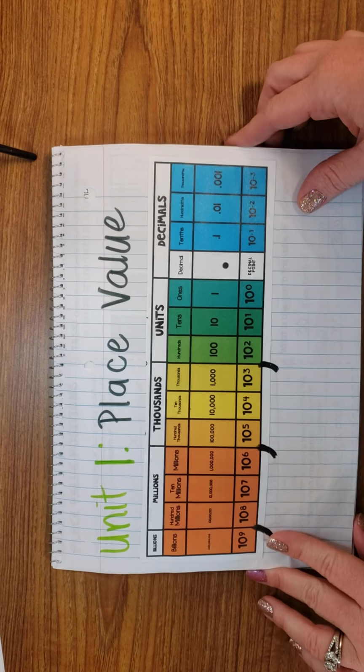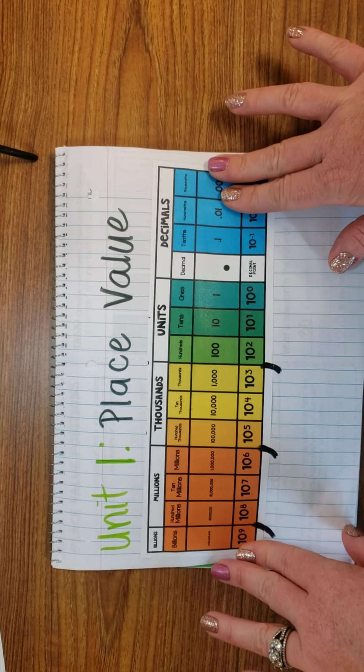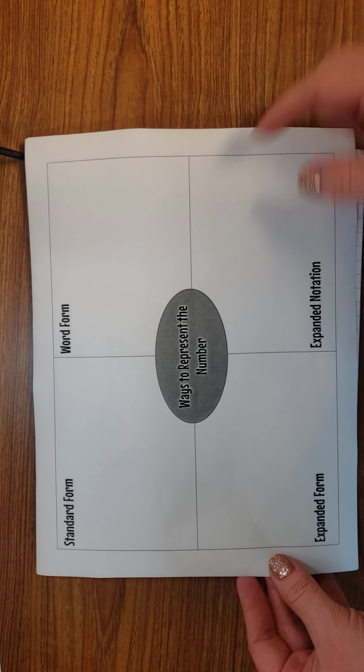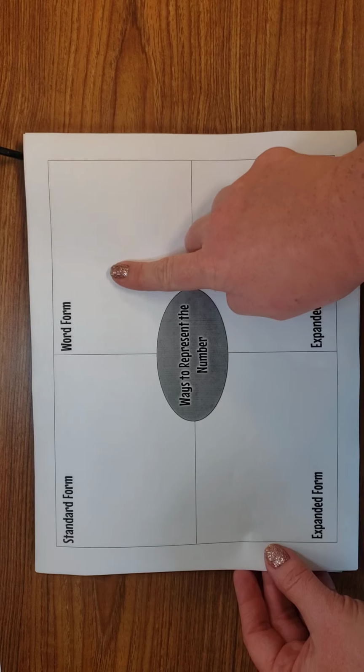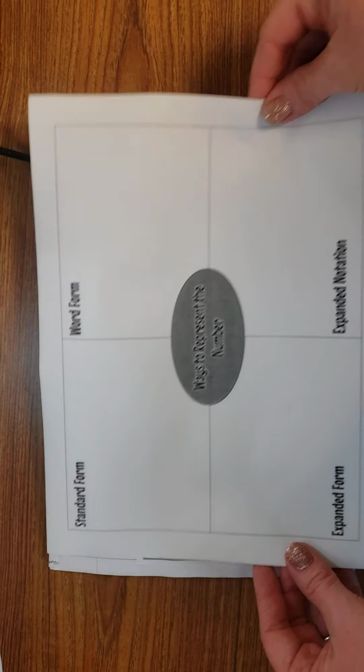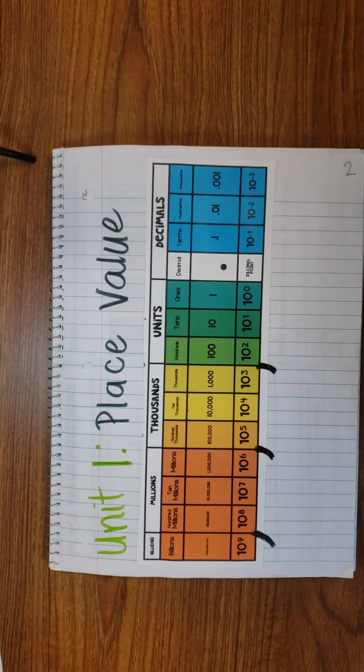So today we're going to talk about the place value chart, and then we're going to talk about different forms of numbers, different ways that you can represent a number, including standard form, word form, expanded form, and expanded notation. Okay? All right, let's jump right in.